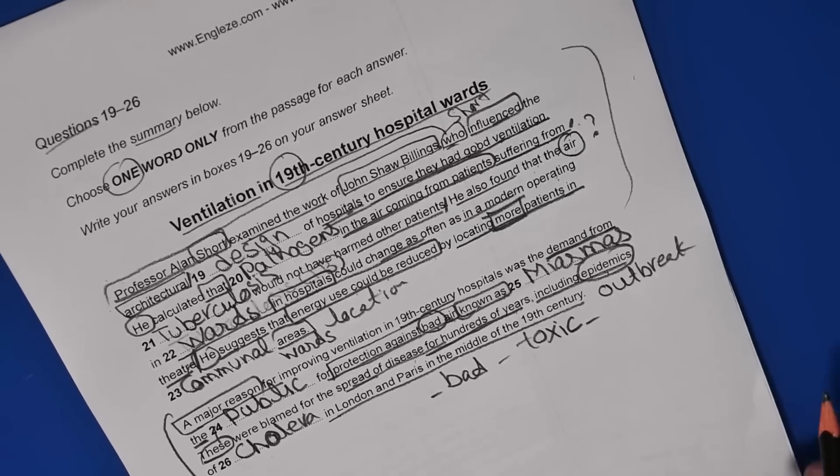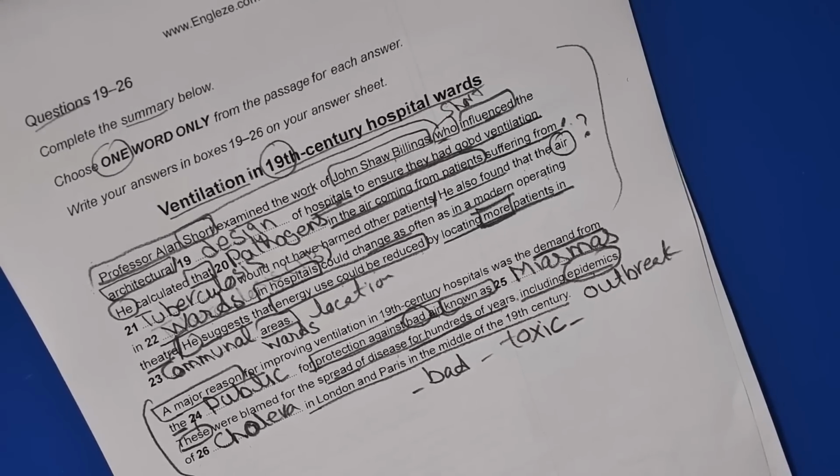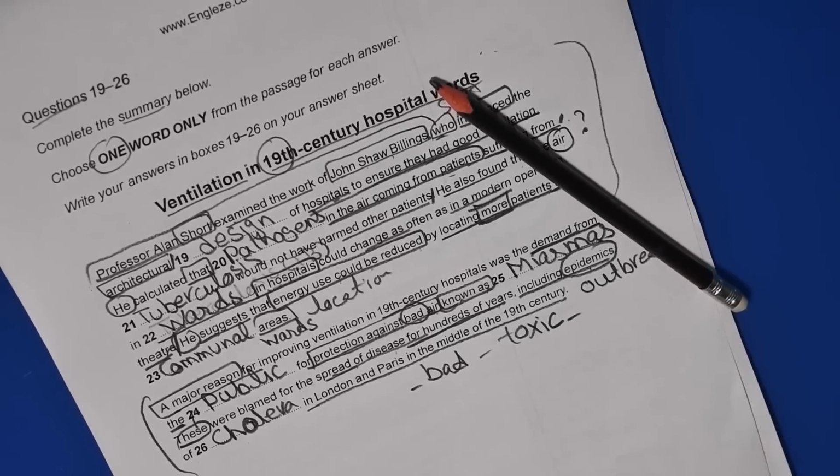Alright, I'm going to make IELTS reading naked for you, and then you'll be able to see everything. We'll do an X-ray of IELTS reading together. Alright guys, all the best. Welcome back. See that? Now you are confident about summary completion, one word only.